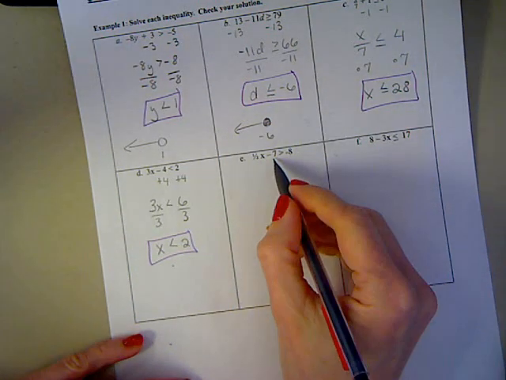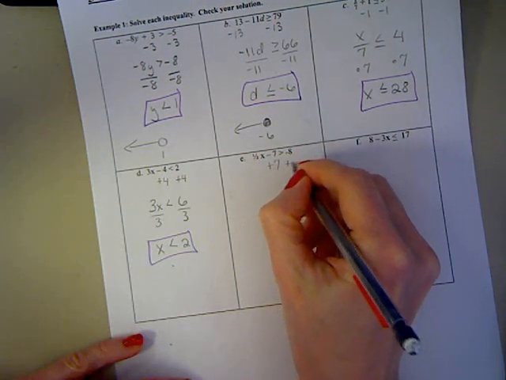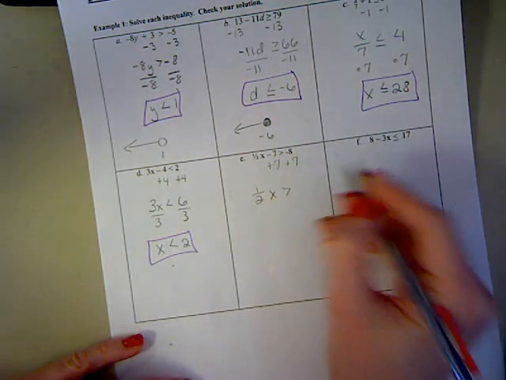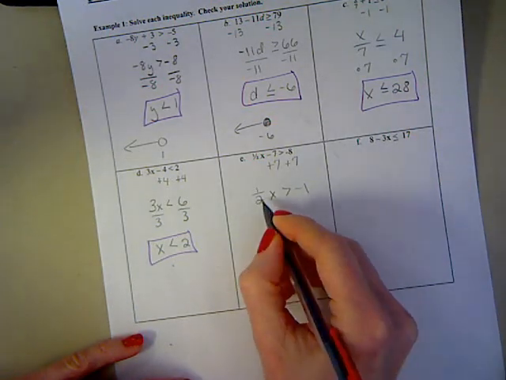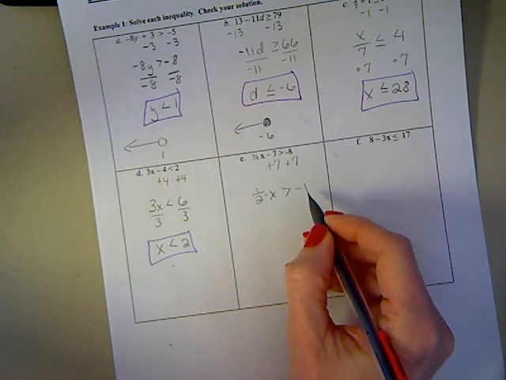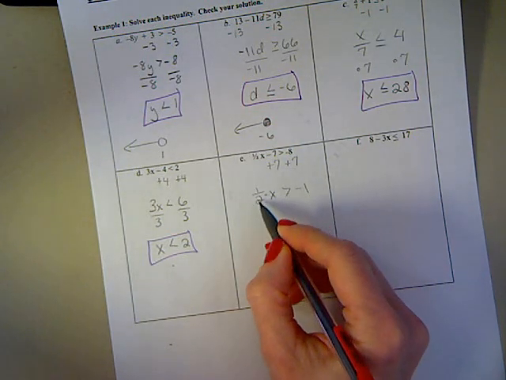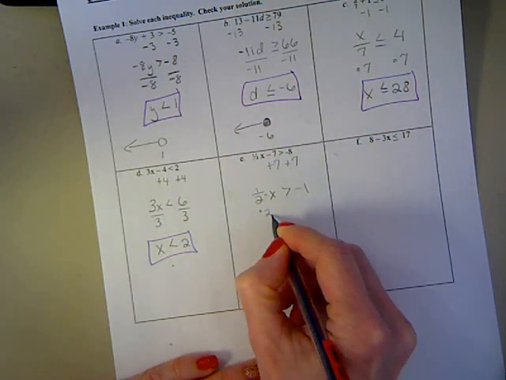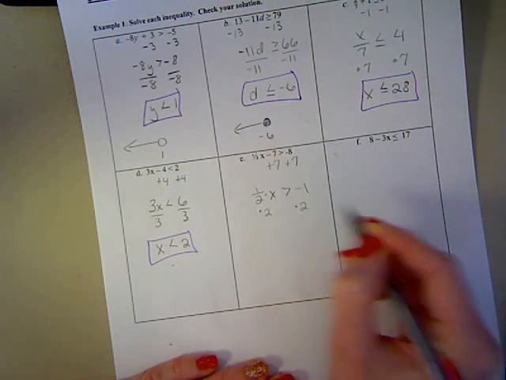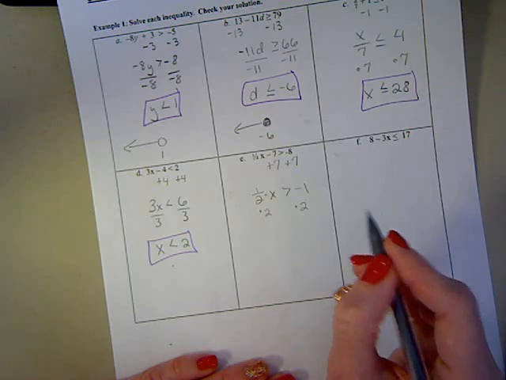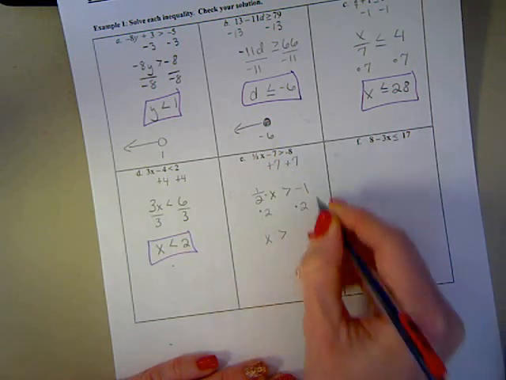For E, you want to get rid of the 7, so I'm going to add 7 to both sides. 1/2 x is greater than negative 8 plus 7, which is negative 1. This is 1/2 times x, so you have two choices. You can either divide by 1/2, or if you remember the rule that when you're multiplying by a fraction, the way to get rid of it is to multiply by the reciprocal, which to me would be quicker. I can just multiply by 2, and that gets that to cancel. But dividing by 1/2 is also the same thing. So I get x is greater than negative 2.